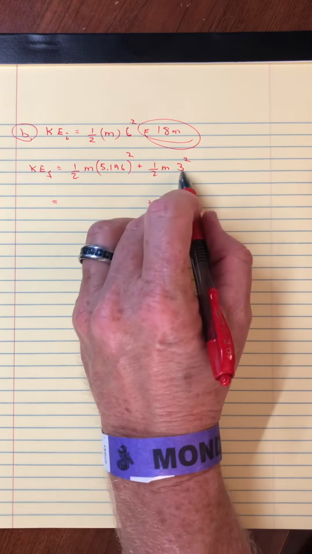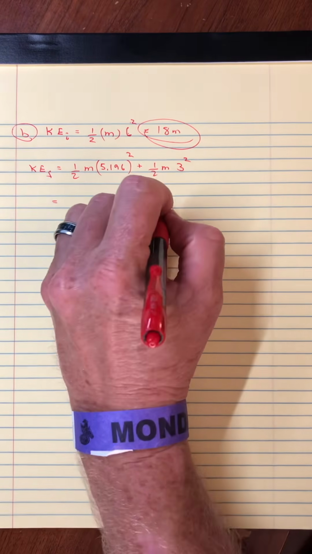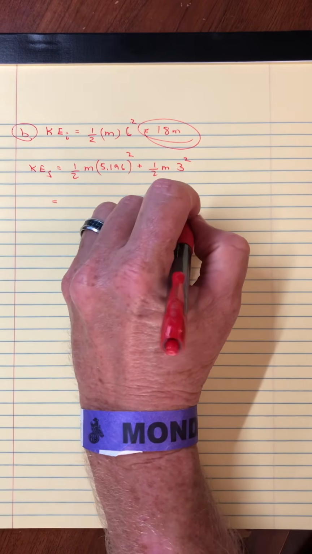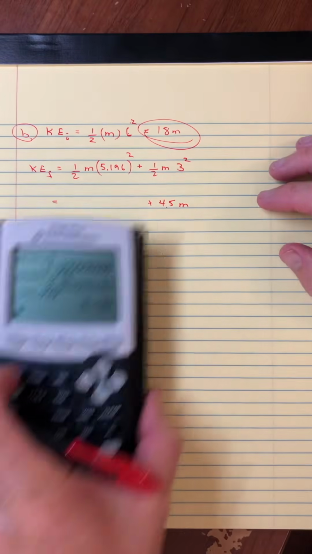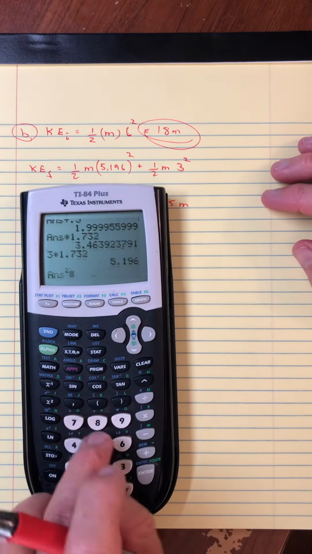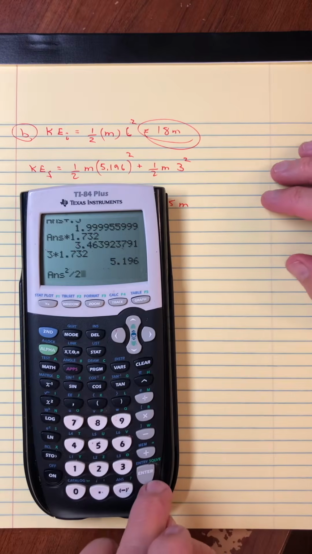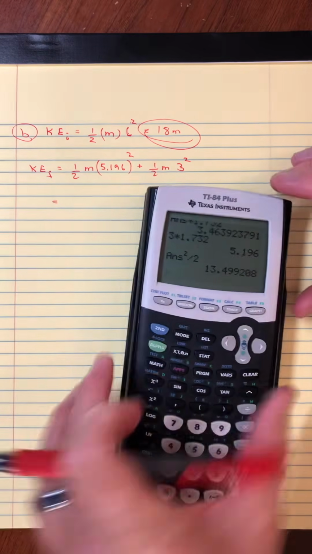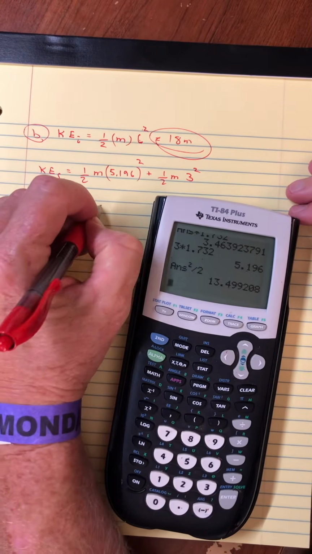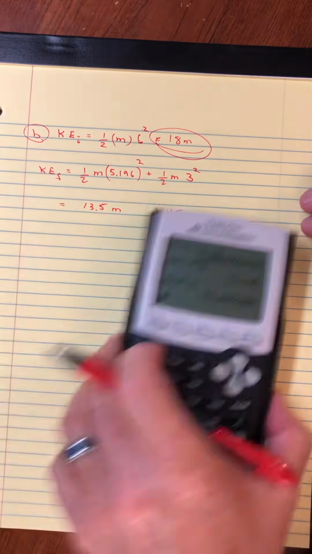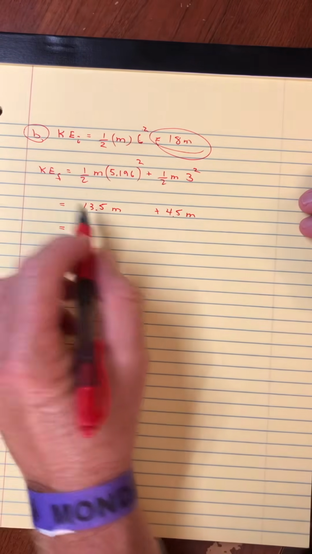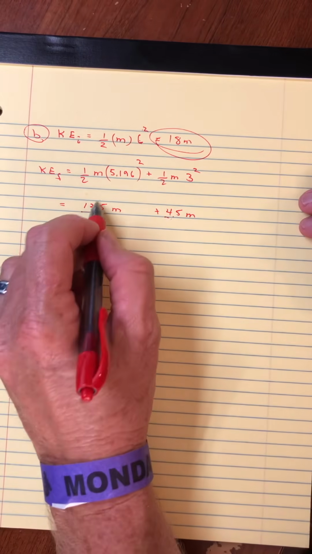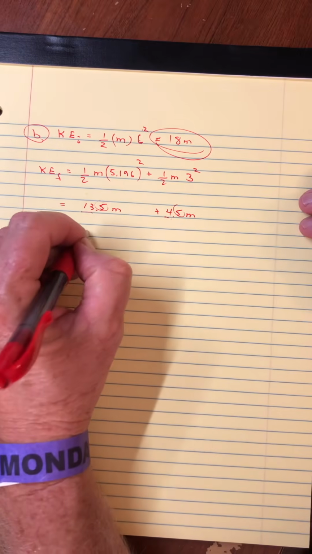And since I can do this in my head, 3 squared is 9, half of 9 is 4.5 m. And then this one would be that speed squared and then half of it. And so this is 13.5 m. And if you add them together, 13 and 14 is 17, and a half make 18 m.